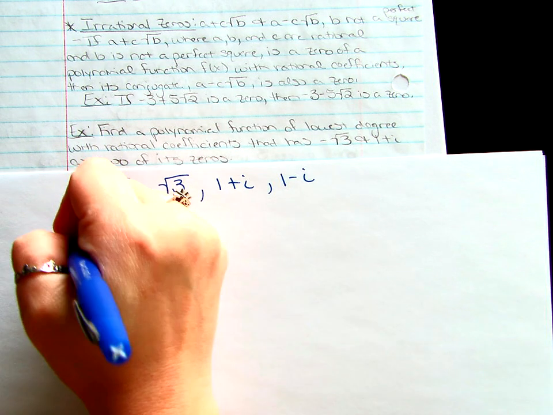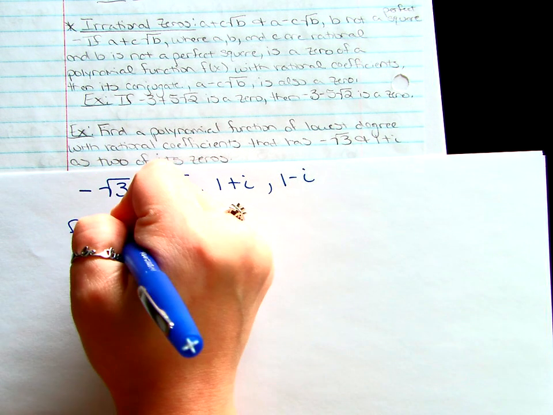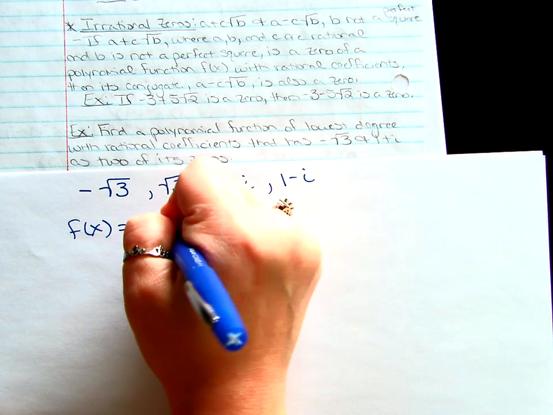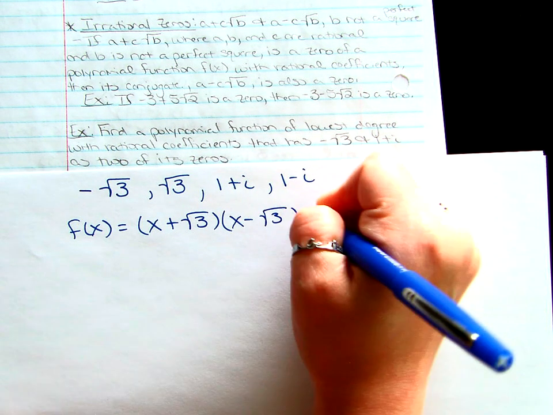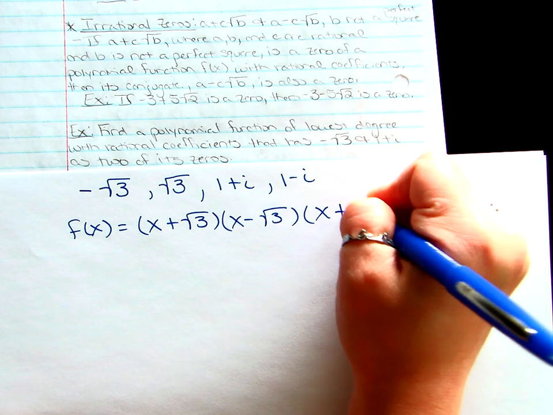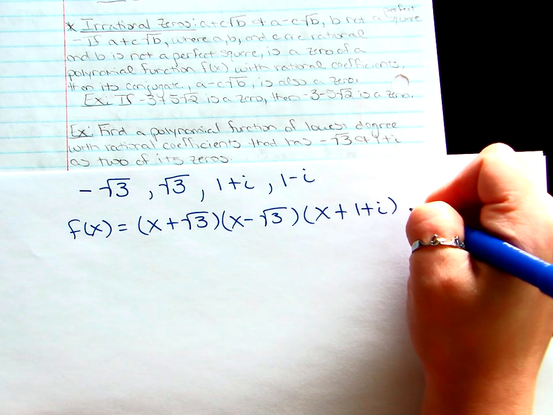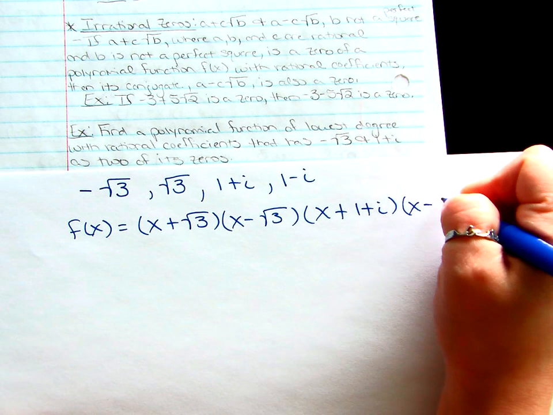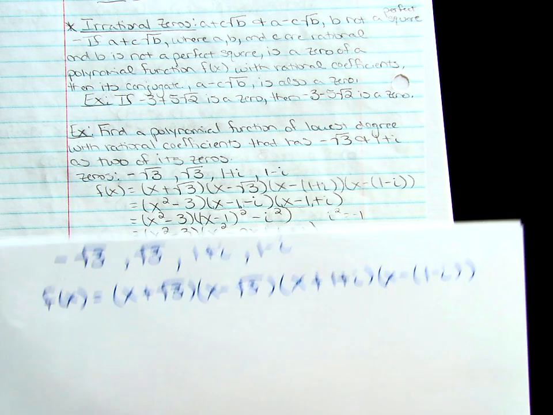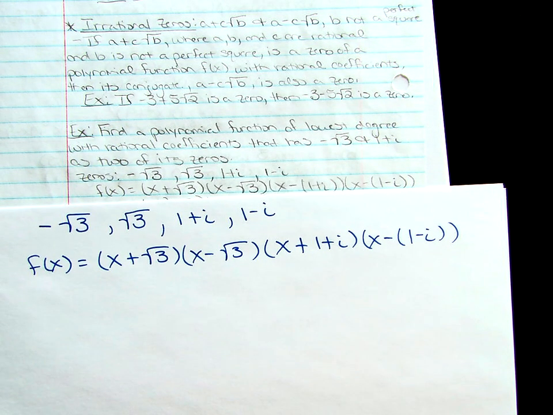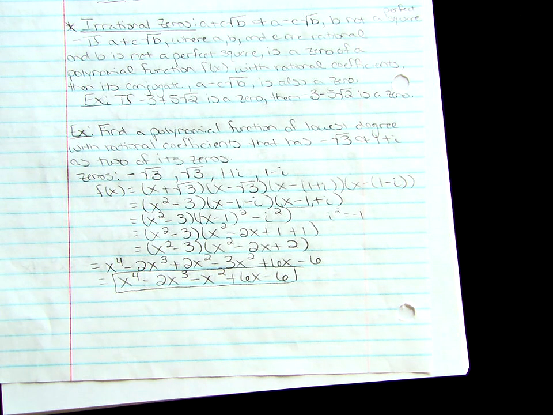So we'd have f of x equals x plus square root of 3, x minus square root of 3, x minus 1 plus i, x minus 1 minus i. And then from there, we do all the fun FOILing.